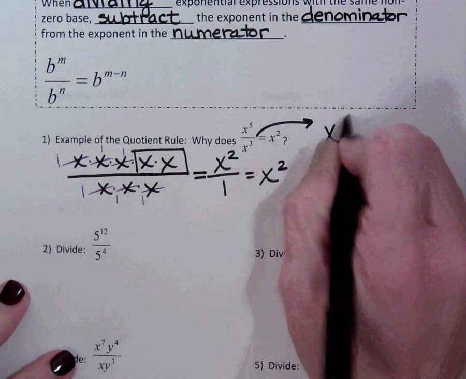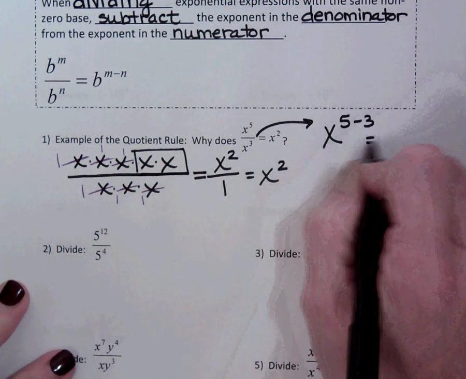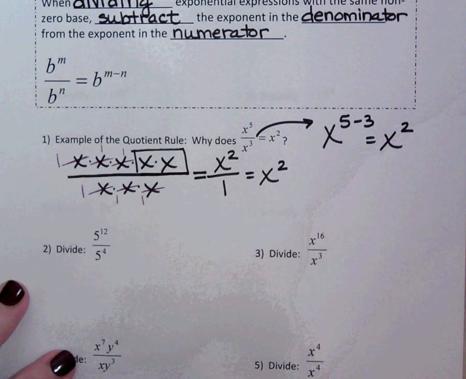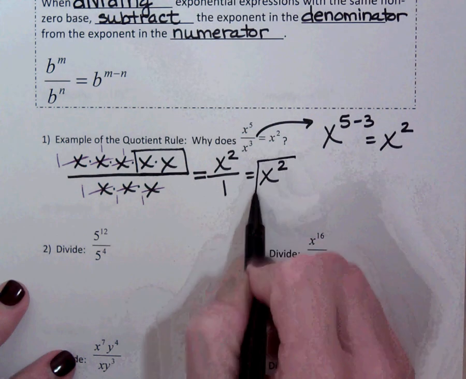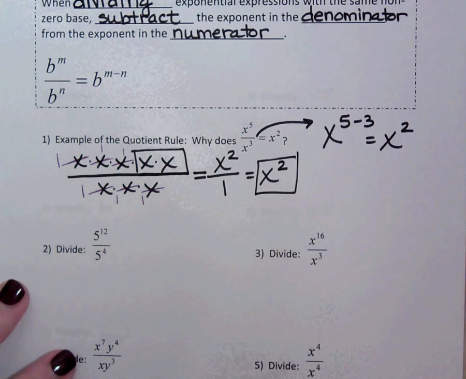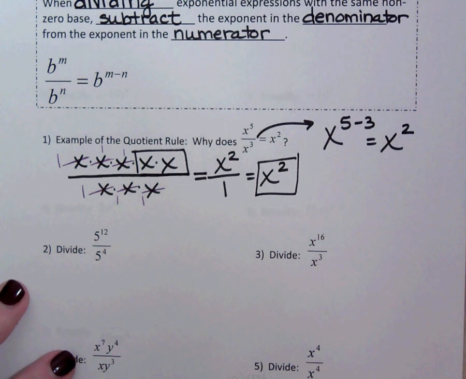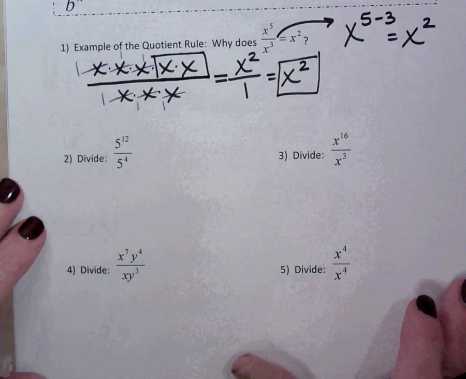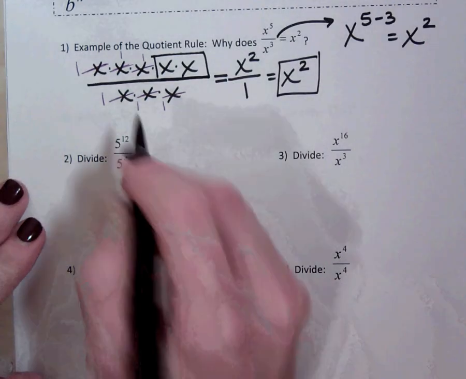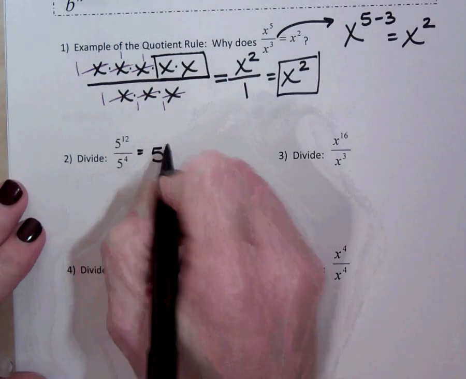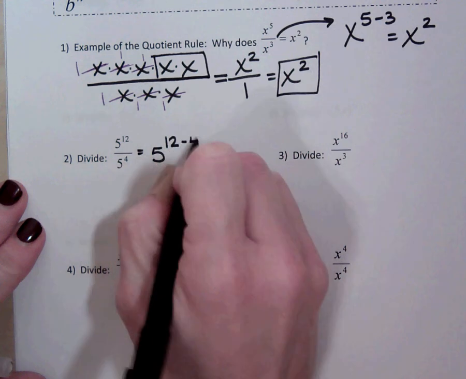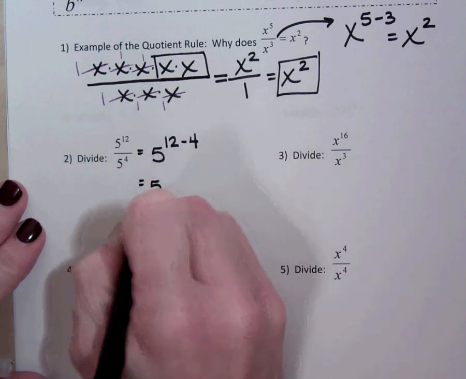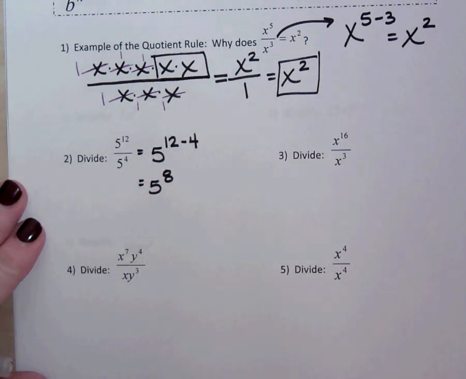According to the rule, we would do 5 minus 3 and get a power of 2. But you really want to get an understanding of what's happening behind the rule. So you're basically canceling out or dividing out x's until you have no more to divide out. Alright, let's look at number 2. So the base is 5. So this becomes 5 to the power of 12 minus 4, which is 5 to the 8th.